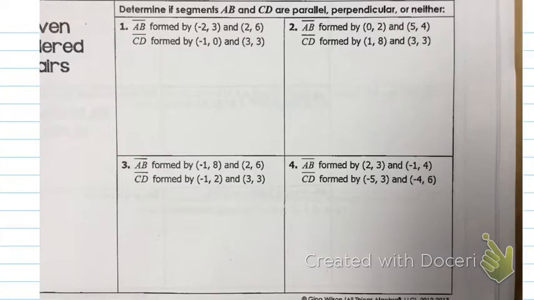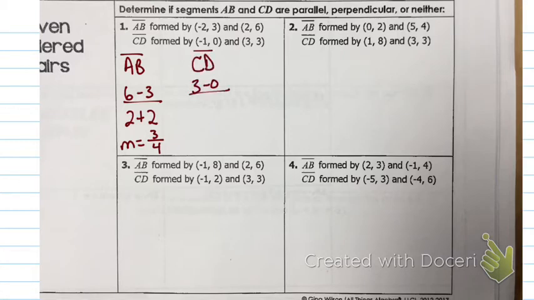A big thing when you're working on stuff like this is to get organized. So I like to do something like this, like AB. The slope is going to be the change in y over the change in x. And that gives me a slope of 3/4. And then for line CD, the change in y over the change in x gives me a slope of 3/4. So both lines have a slope of 3/4. What do I know is true about the relationship between the lines? Parallel, because they have the same slope.